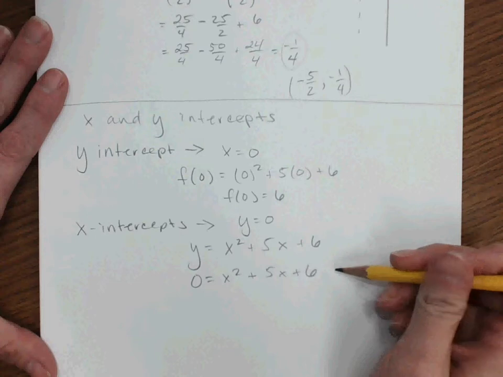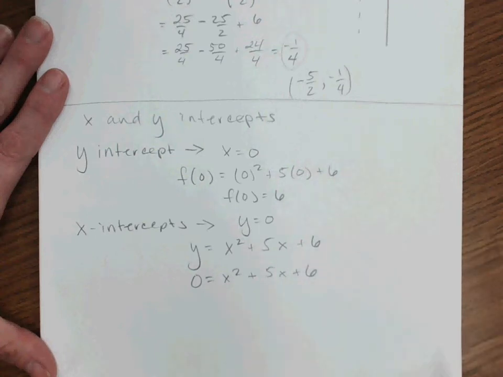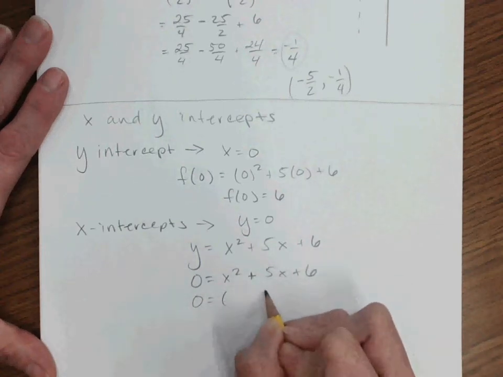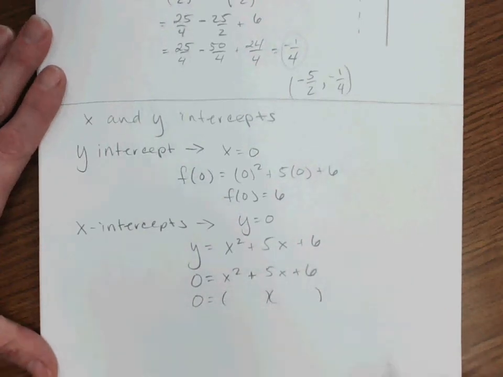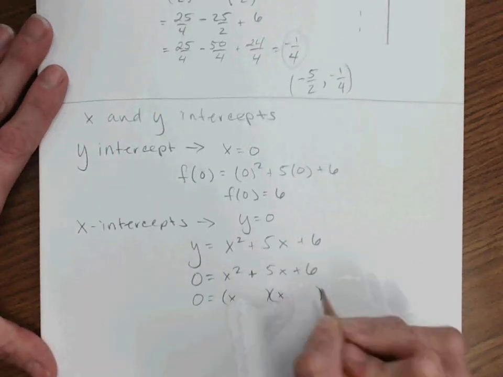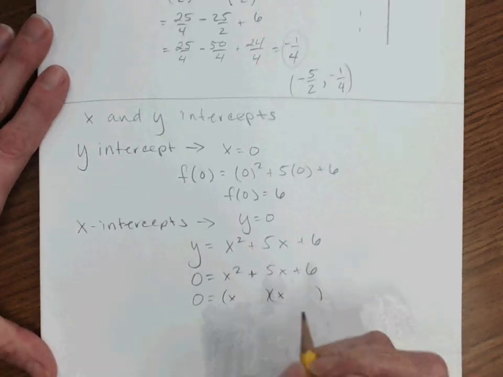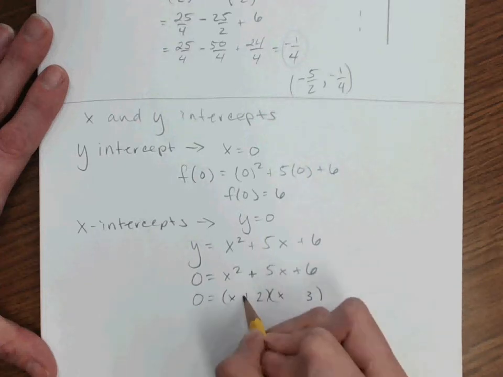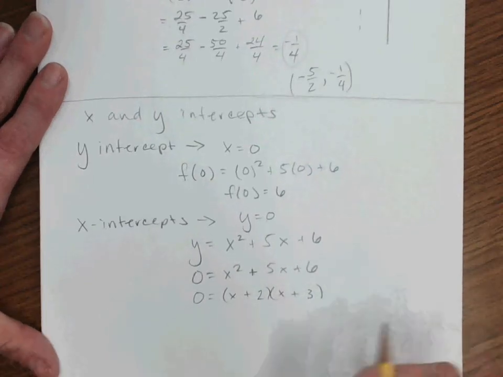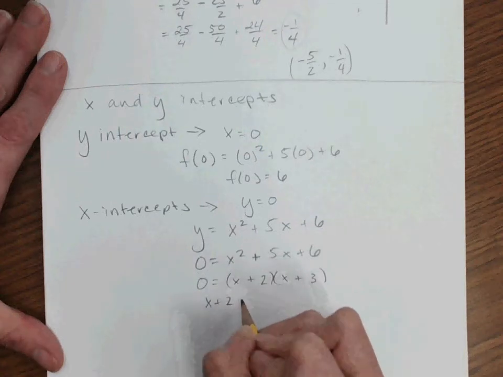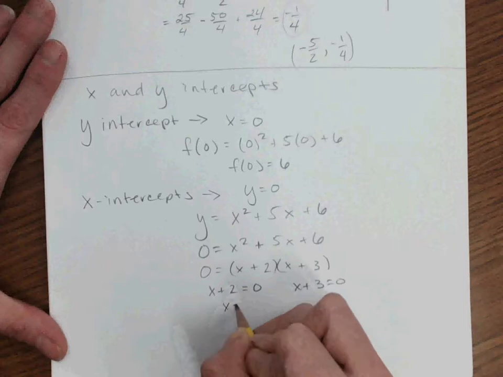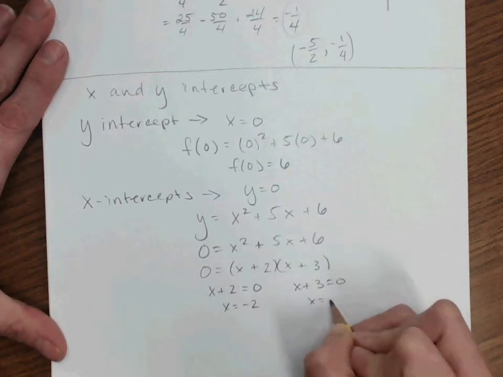So this one, if I'm looking at it, can I factor it? Oh, it does factor. If I can solve it by factoring, that's going to be my best route. And this one factors, I know that I need to have a product of 6. It's going to be a 2 and a 3 to give me that sum of 5. So I can use my zero product property. I know that x plus 2 equals 0, x plus 3 equals 0. So I've got x is negative 2 and x is negative 3.